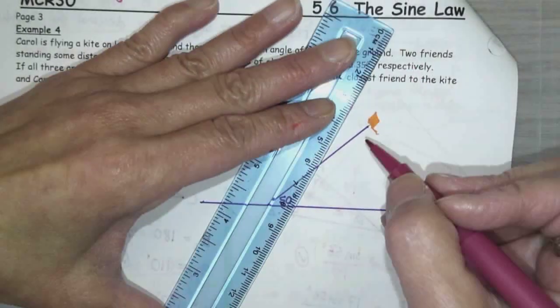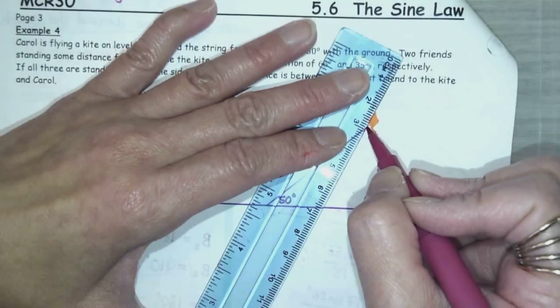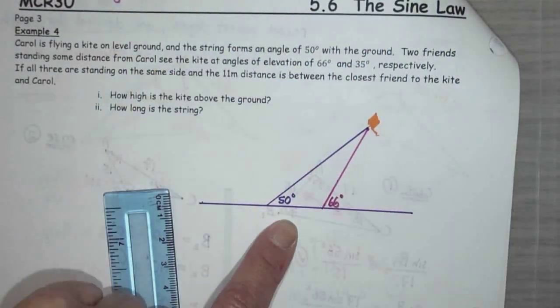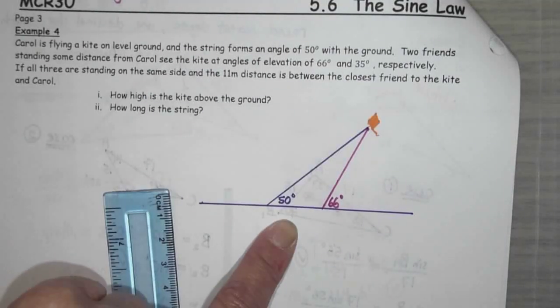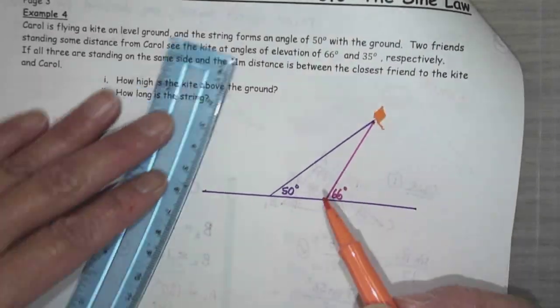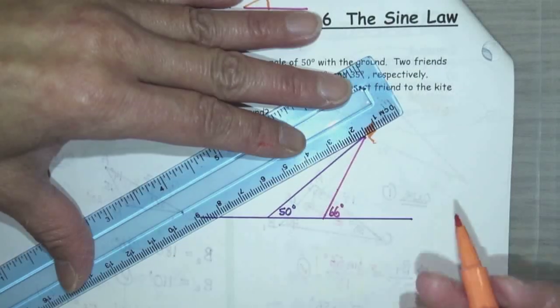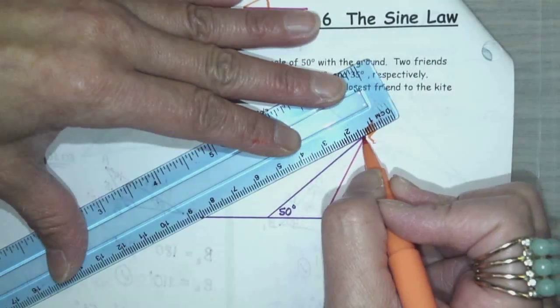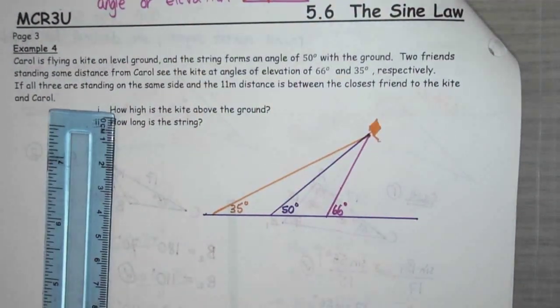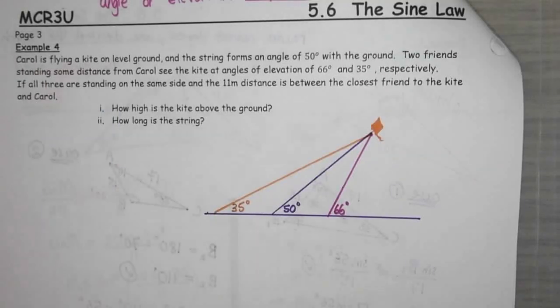So the friend who's looking at the same kite at 66, I'm going to drop it here and make this one 66. Does that make sense? So it's looking up at 66. And the other friend is further away because it's 35. So that means that the angle of elevation must be over here. There you go.